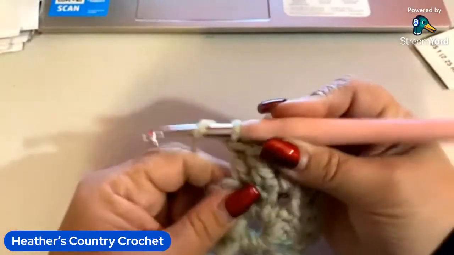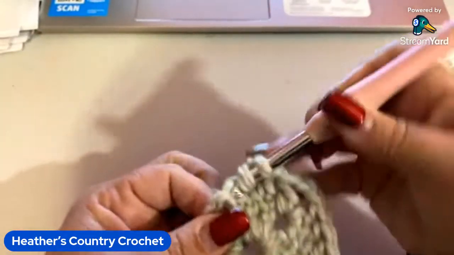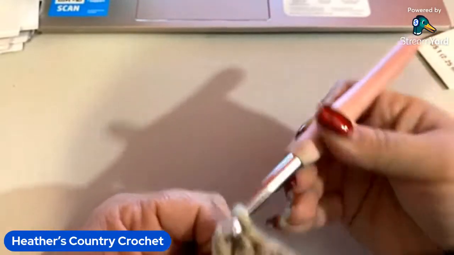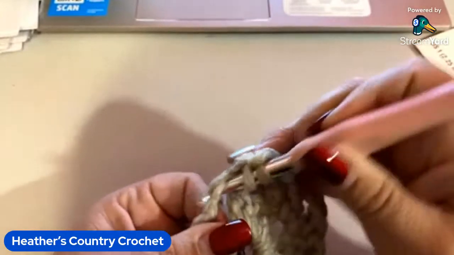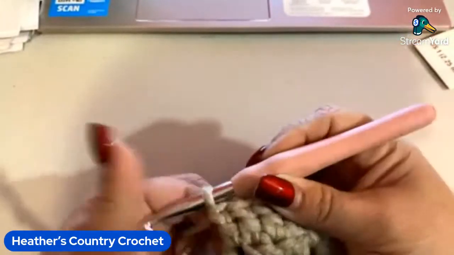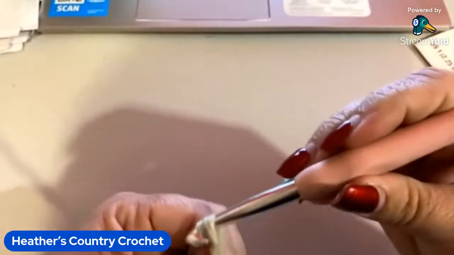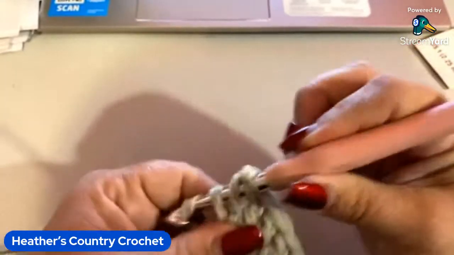Okay, there we go. Okay. Chain 2, double crochet.